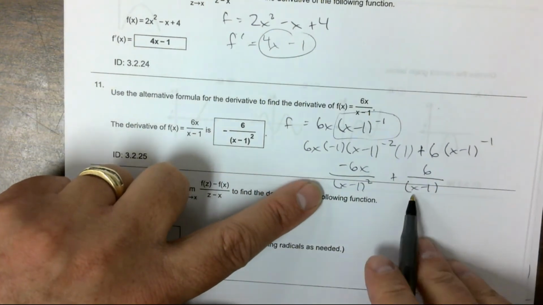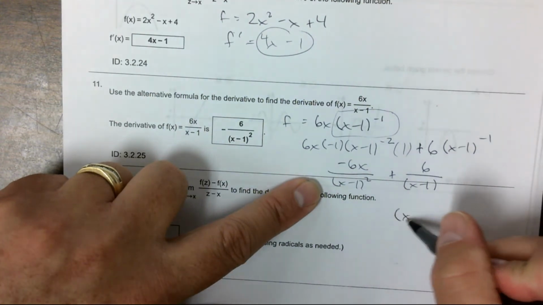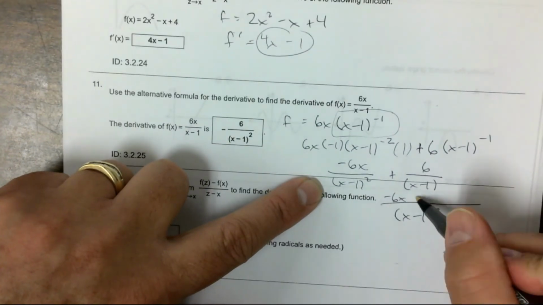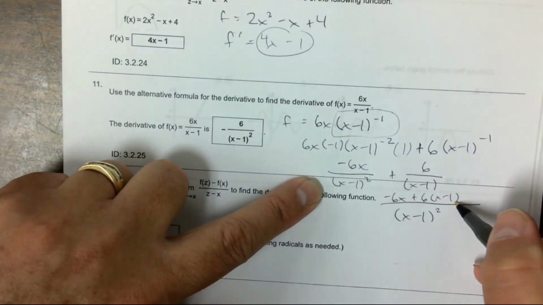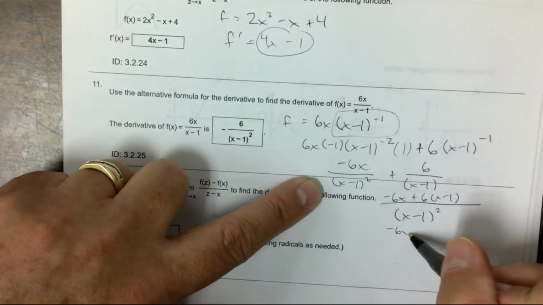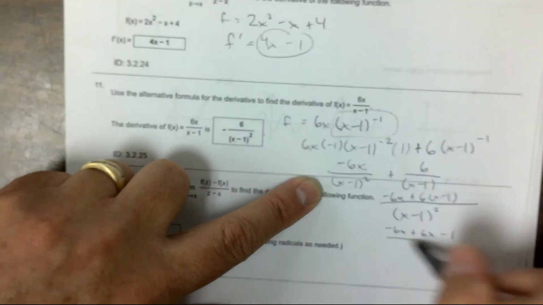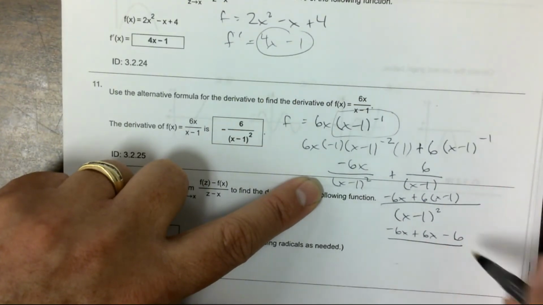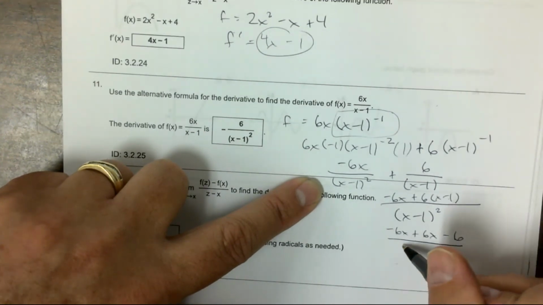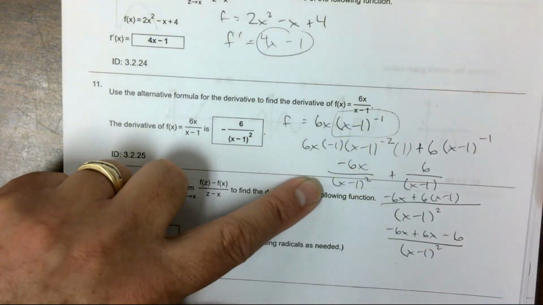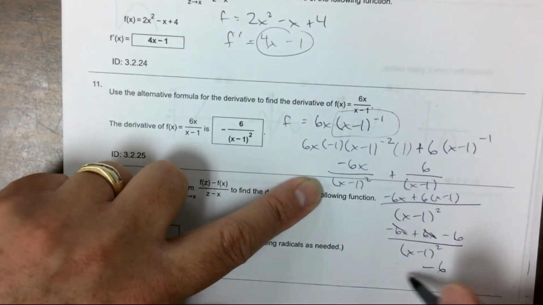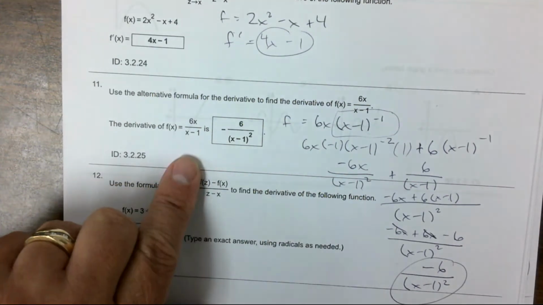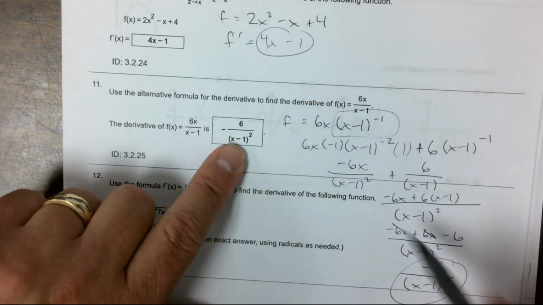Now I need a common denominator. So x minus 1 squared. Keep this negative 6x and make this 6 times x minus 1. So that would be negative 6x plus 6x minus 1 over, 6 times negative 1 is negative 6. So right there. And then x minus 1 squared. So then this goes away and you have negative 6 over x minus 1 squared. And that does match this. So there's the math for it.